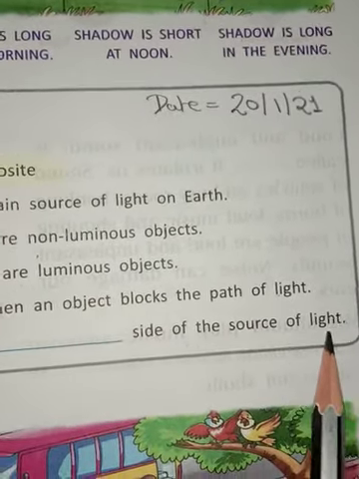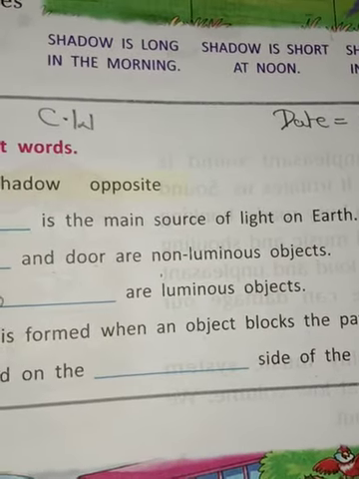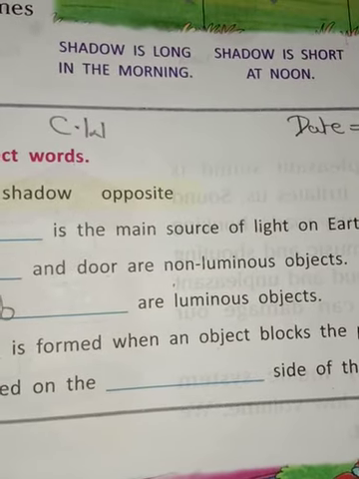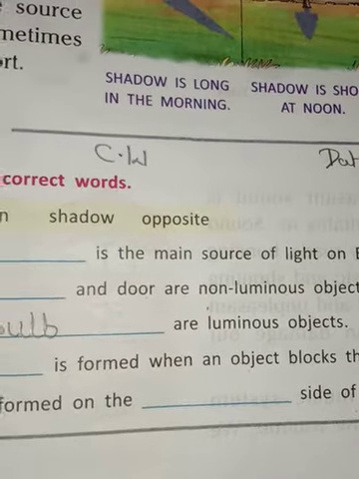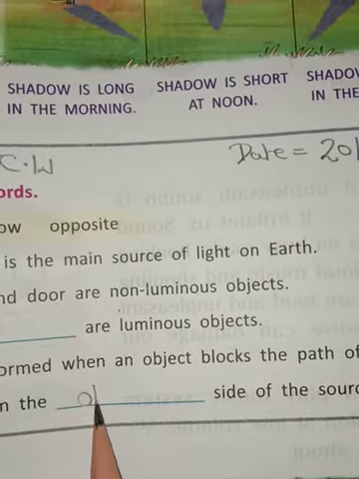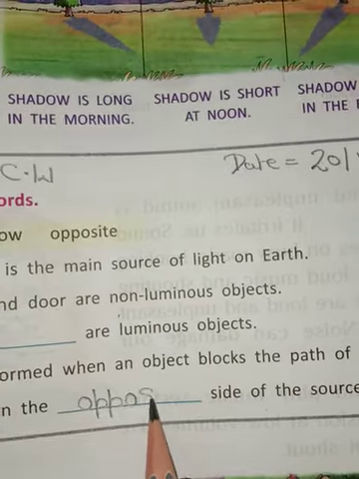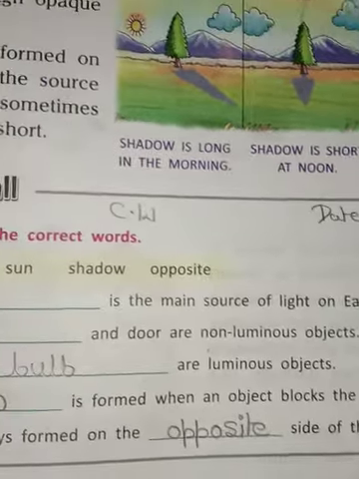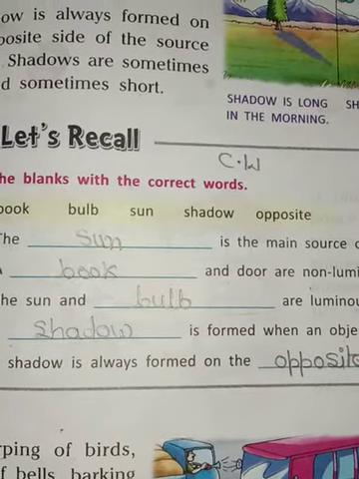Now student, fifth, a shadow is always formed on the dash side of the source of light. So student, a shadow is always formed on the opposite side of the source of light. So answer is opposite. We will write here opposite. O-double P-O-S-I-T-E. Now student, I am retelling you, listen properly.